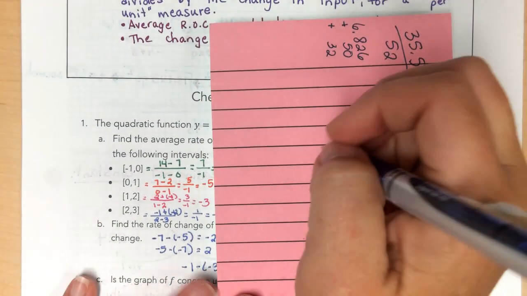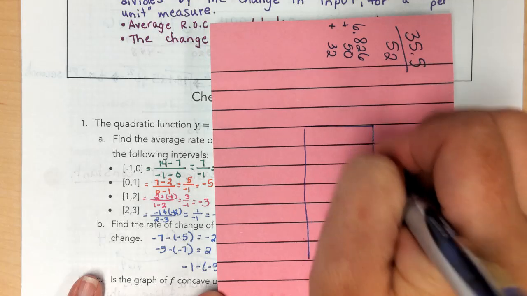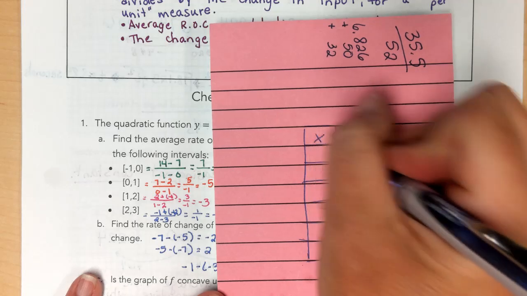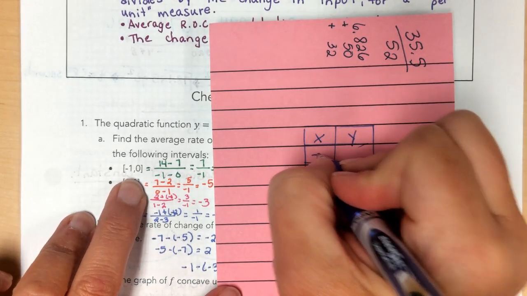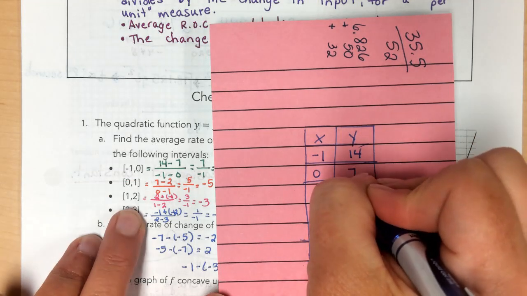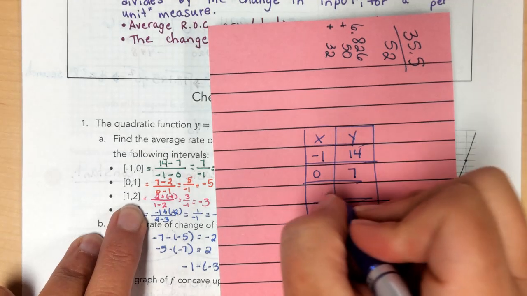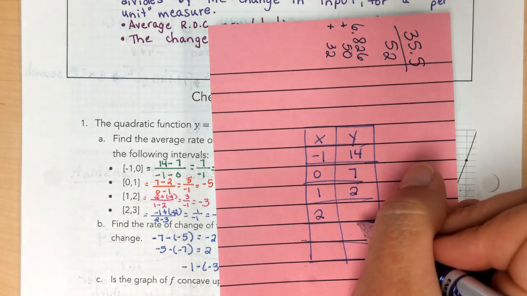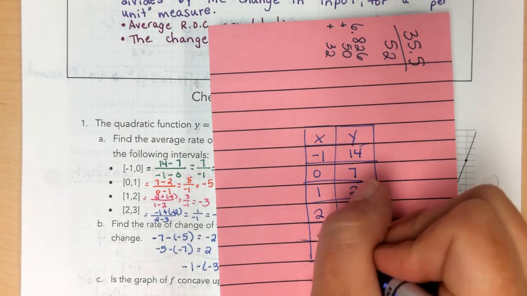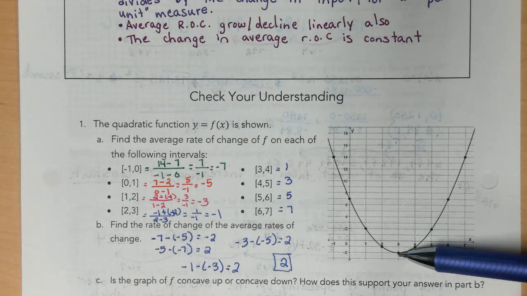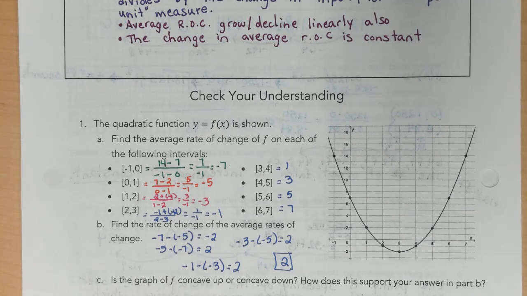If I were to have this on a chart, which will be on your test or quiz, I would say -1 and 14, because that's the ordered pair, right? 0 and 7 is a pair. 1 and 2 is a pair. 2 and -1, I think, is the ordered pair. 3 and -2. 4 and -1, right?